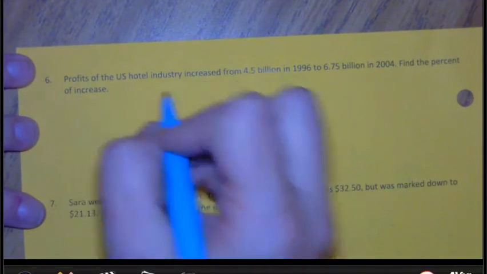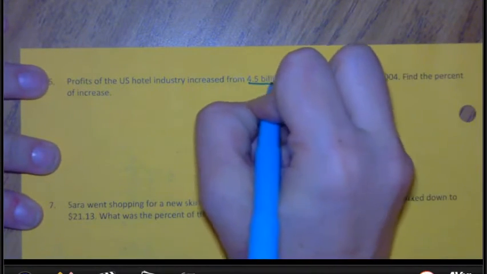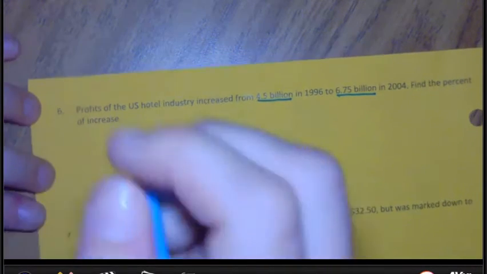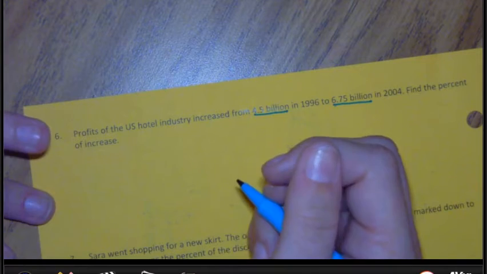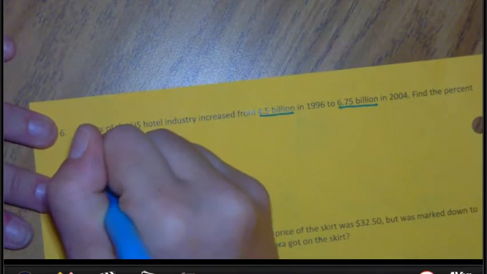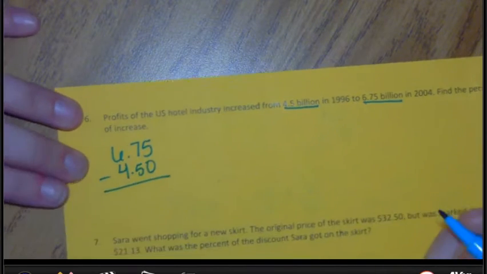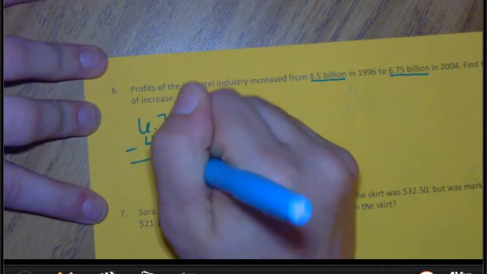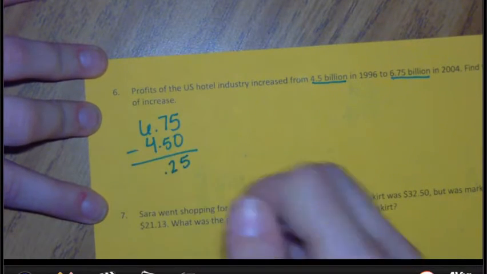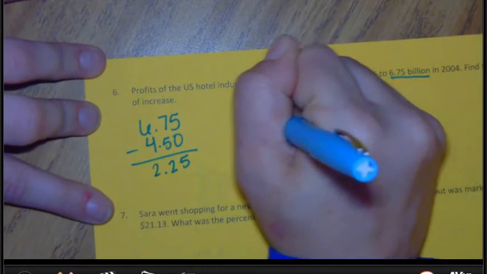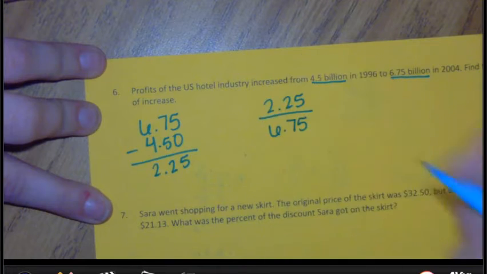Okay. All right, looking at the back, number 6, profits of the U.S. hotel industry. They increased from $4.5 billion to $6.75 billion in 2004. Find the percent of increase. Okay, so hundreds, millions, billions. 6.75, we're going to just use the numbers, minus 4.50. Now, do not forget when subtracting with decimals, you have to line everything up. Well, 5 minus 0 is 5. 7 minus 5 is 2. Bring down the decimal. Well, 6 minus 4 is 2. So I'm going to have 2.25 over 6.75.